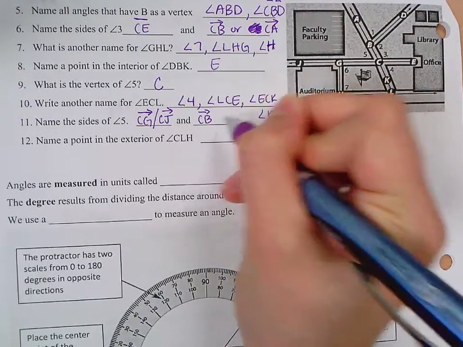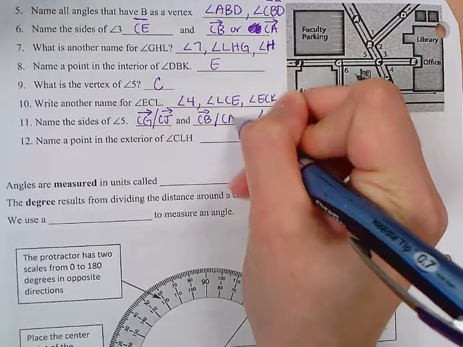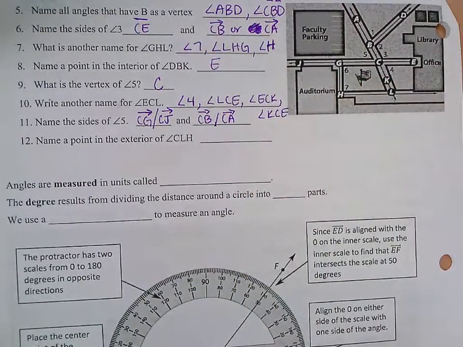And that is also a ray. So the vertex is a point. The sides of an angle are rays, or they could be segments.